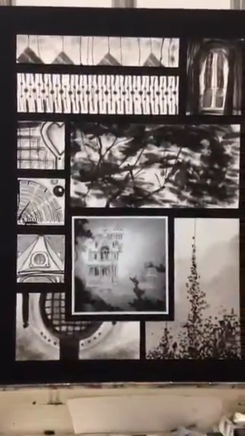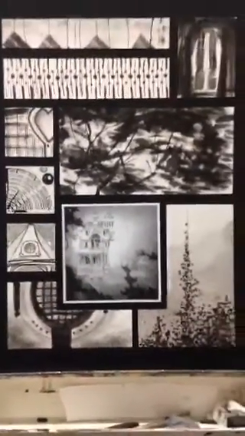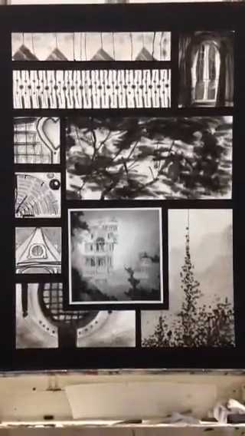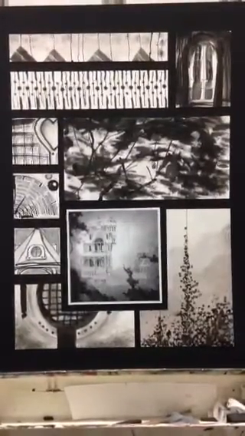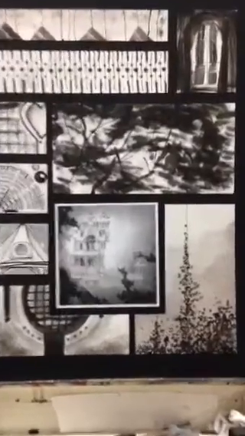Here, what I find really interesting about this one is the student was interpreting everything from that image in the center, and all of the windows around, the 9 windows, are based on that center, but some of them are close up, some of them are far away, and again, all of these are just really interesting experimentations in mark making.